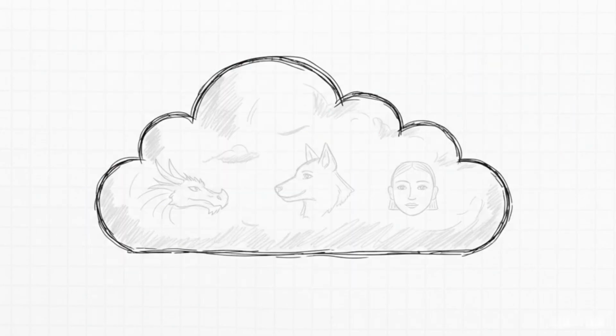Okay, think about this for a second. We've all done it, right? You're looking up at the clouds and you see a dragon, or a face, or a dog. Of course. Well, that simple act of seeing a shape in a random pattern, that's actually the key to understanding this whole idea of projection. It's the perfect starting point.